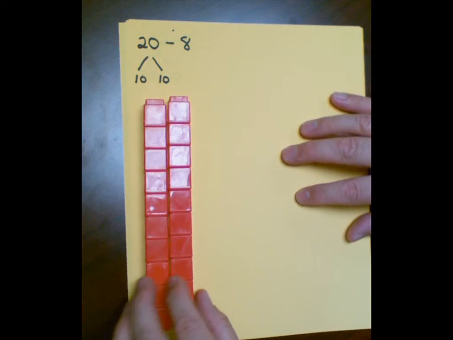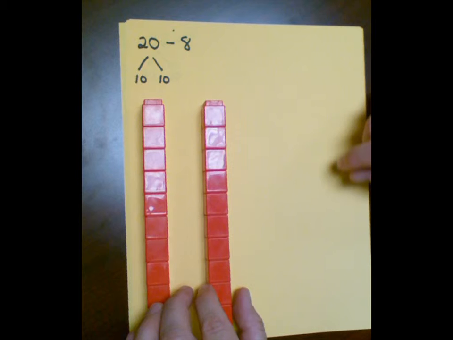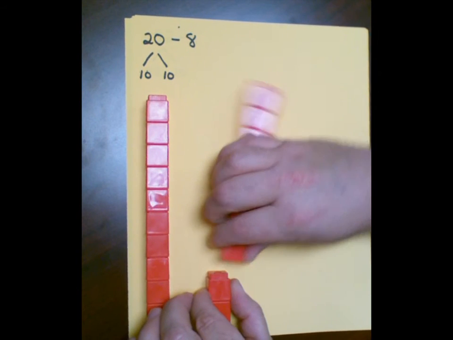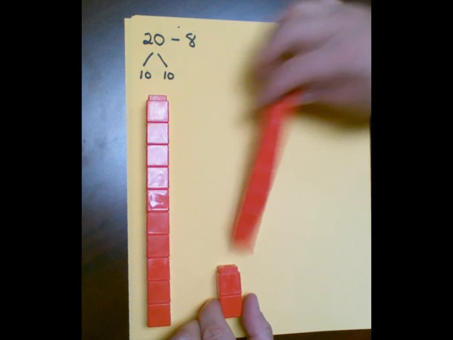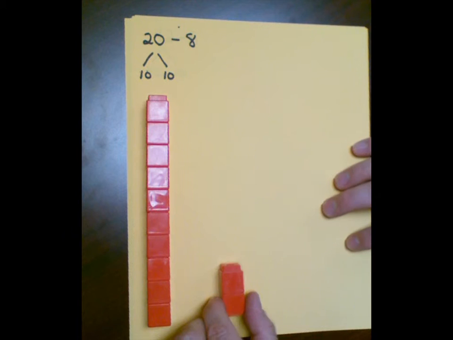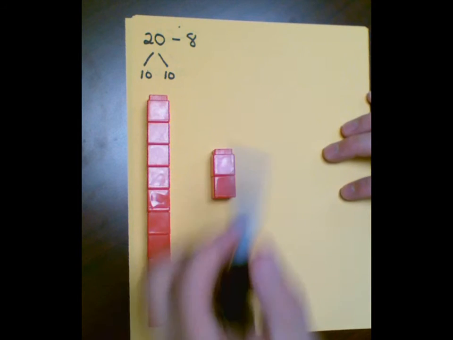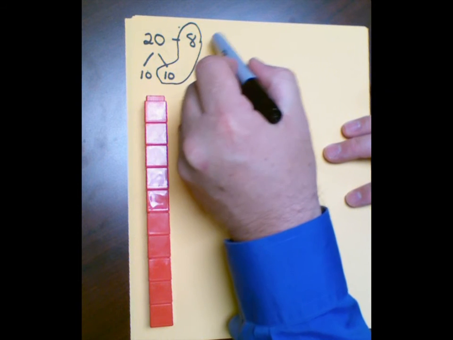So again, I'm not going to take away 8 from both, but I'm going to take one of the tens, and I'm going to think about it as taking 8 away from one of those tens. So you can see again, I'm not physically acting on both tens, but I'm physically acting on one of the tens. So I take away those 8 from that 10, and now I have 12 remaining. So 1 ten, and 2. Again, we're helping students be flexible in terms of their ability to think about place value.